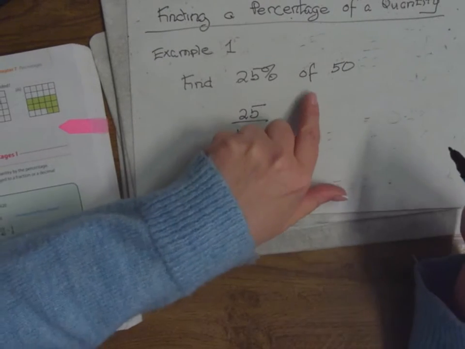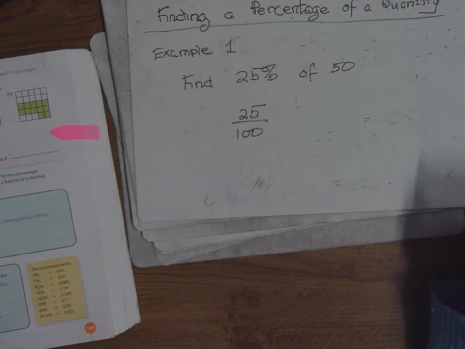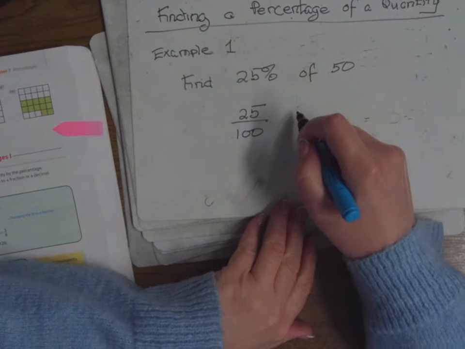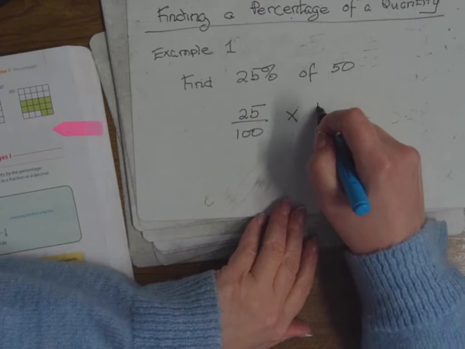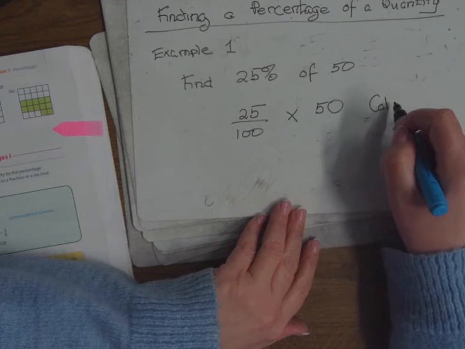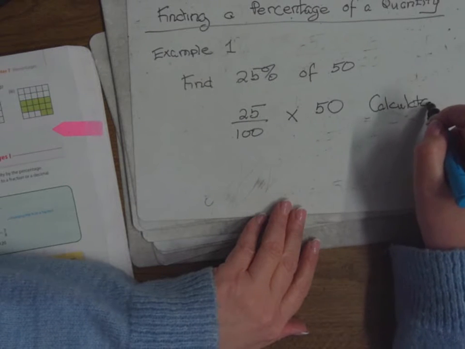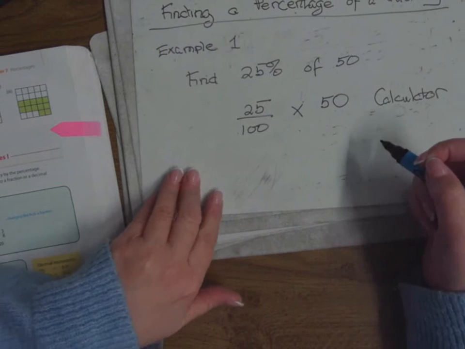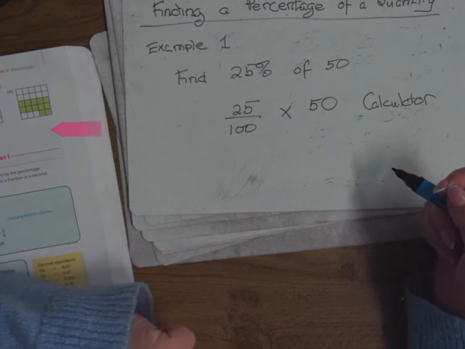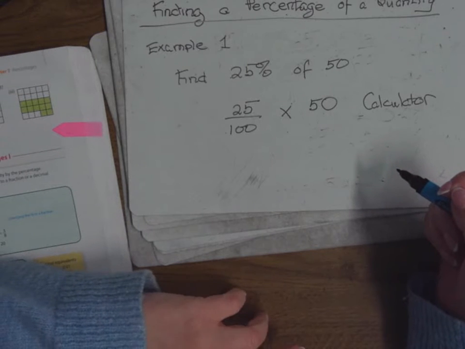Now, of. I can't write of into my calculator, but when I see the word of, what does it mean? What button do I press on the calculator? Multiply by 50 into the calculator with that, so I'll just put calculator here. So you go straight to the calculator with that. Okay, and I'll leave you to type it in there and give me an answer. I know the answer, but I want you to get it on the calculator for me.